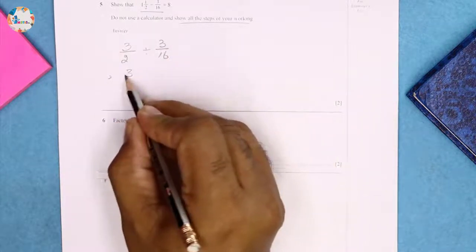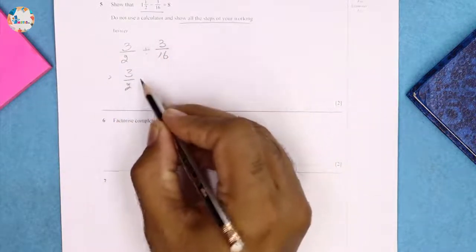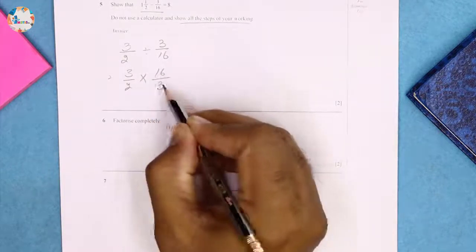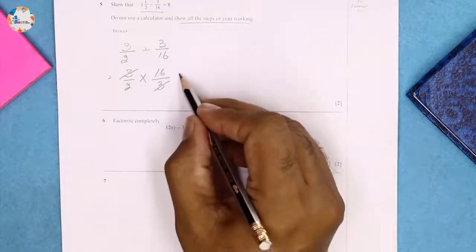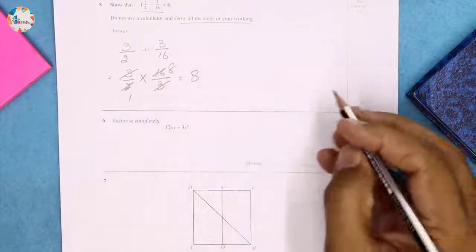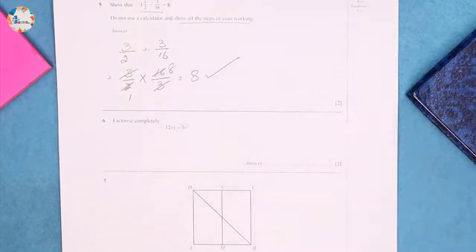And this one we can write as 3 by 2, change this division into multiplication. This will result in 16 over 3. This will be cancelled. So 2 ones are 2, 2 eights are 16. So the answer will be 8. And this is our final answer. Without using a calculator we have done this.